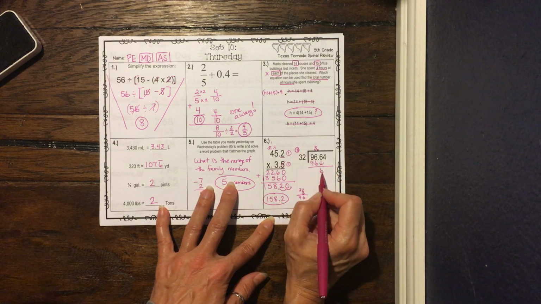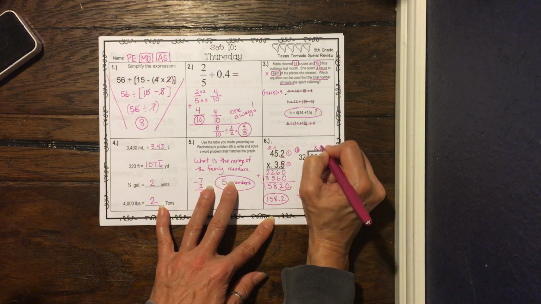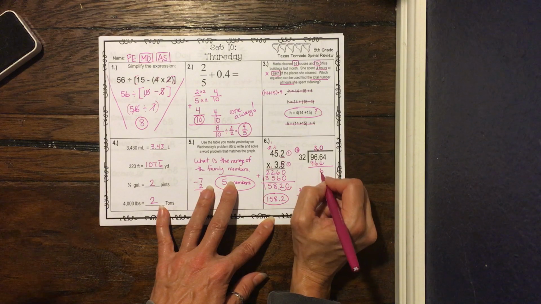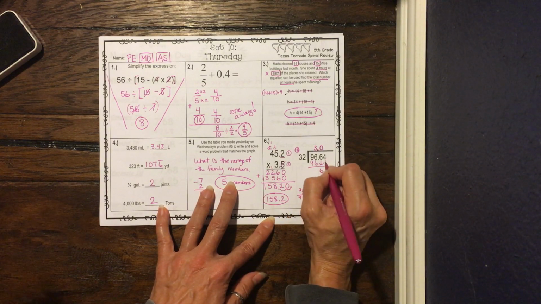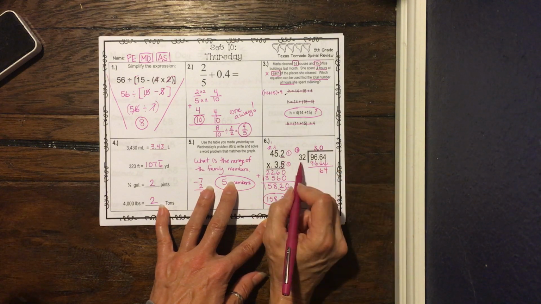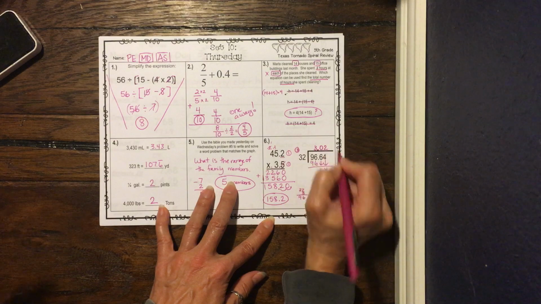Well, does 32 go into 6? No. So you have to put a 0, guys, because if it doesn't go into a brand new number that you just brought down, you have to put a 0 in your quotient. Okay, we can now bring down our 4. We already know 32 doubled is 64, so that's going to give us a 2. So that was easy.